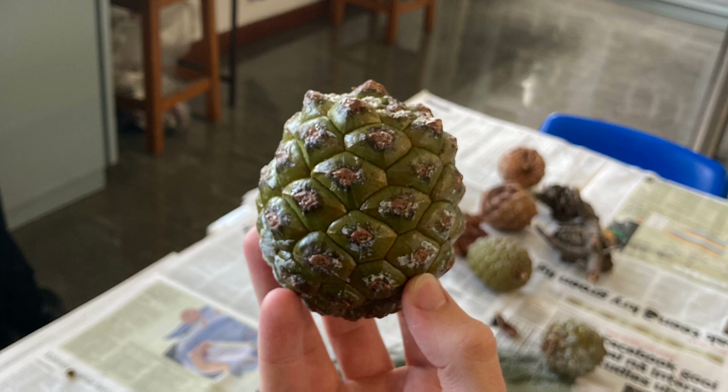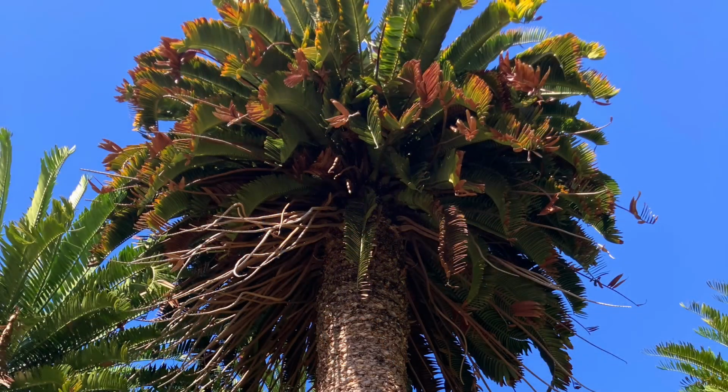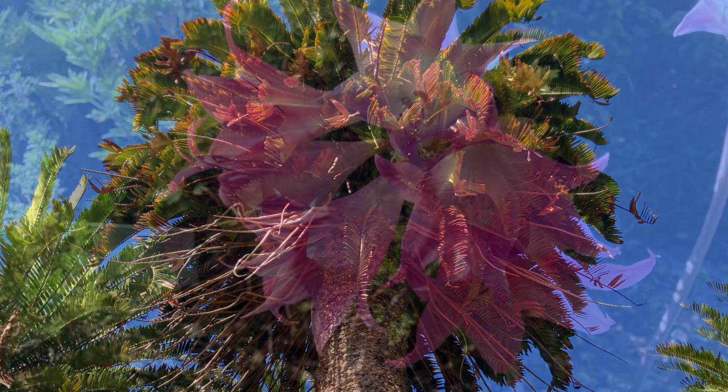Gymnosperms reproduce through seeds that are produced on cones. The male cones produce pollen, which is carried by the wind to the female cones. The fertilized seeds develop inside the female cones and are dispersed by the wind or by animals. The gymnosperms are 390 million years old.